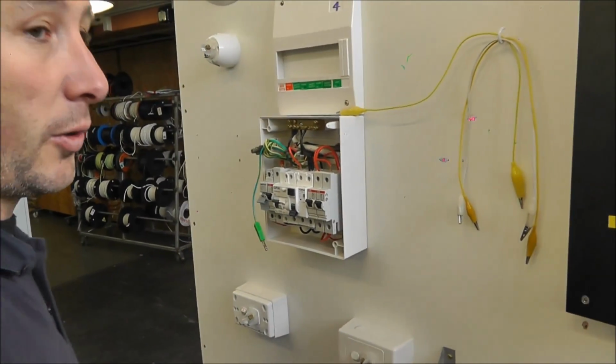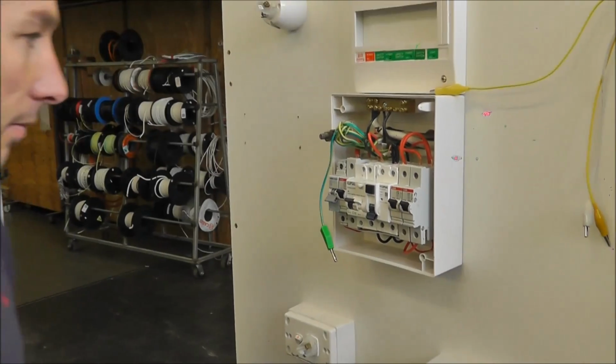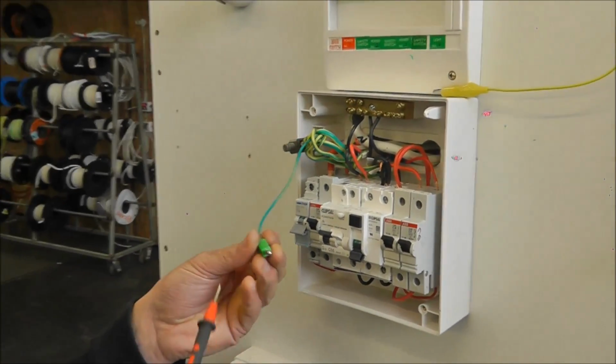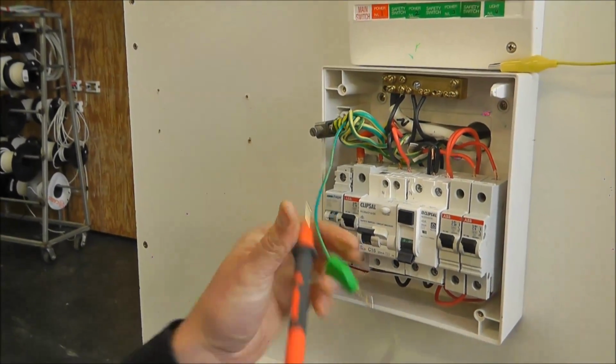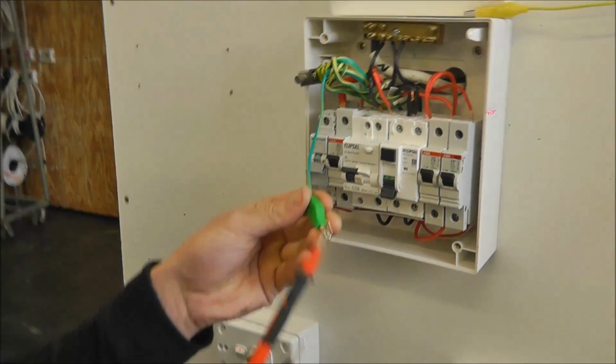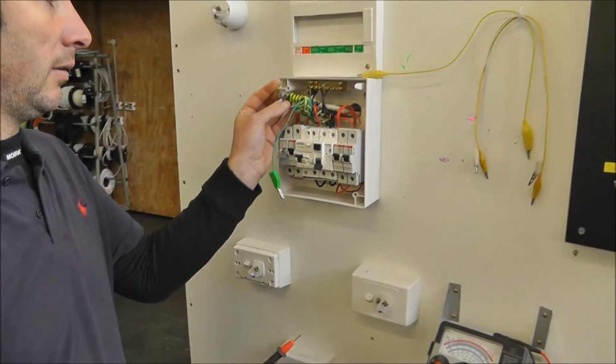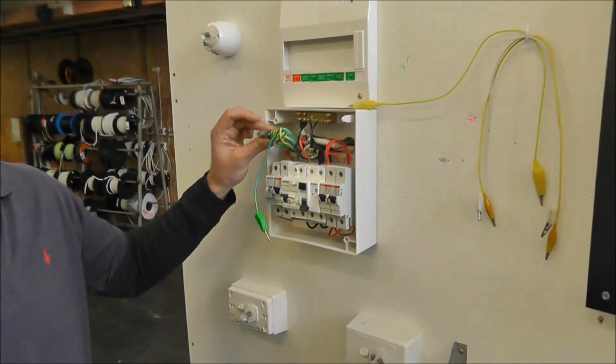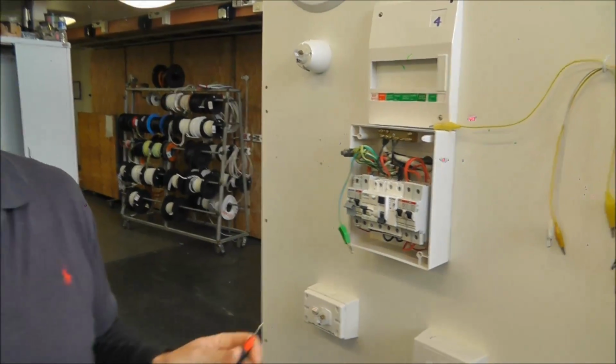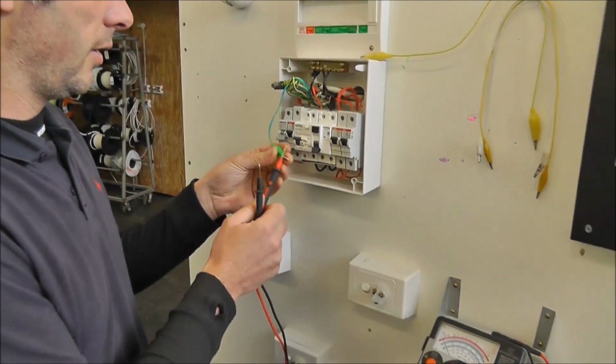Okay, I'm going to test the continuity of the main earthing conductor from the disconnected end of the MEN link here. Sometimes I'll go to here, sometimes I'll go to here. Is there a visual fault there, anyone? Can anyone see a visual fault? Soldered. Soldered and under a screw. That's not really what we're here for, but just an extra point.